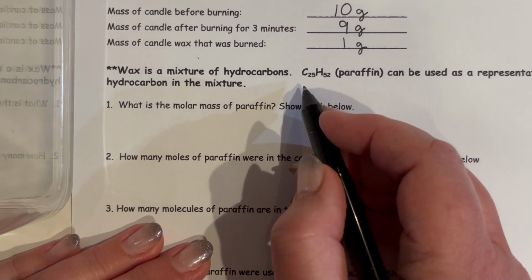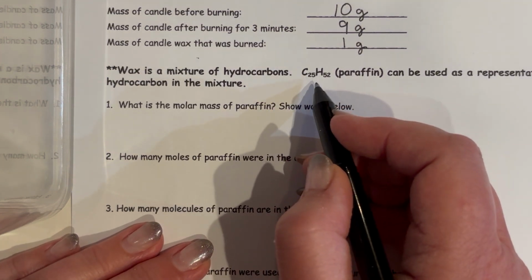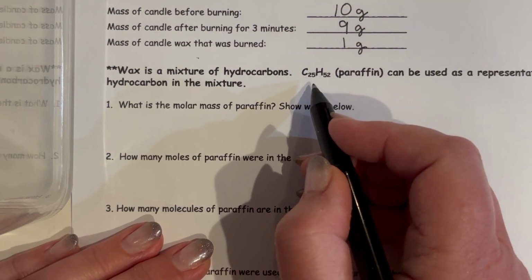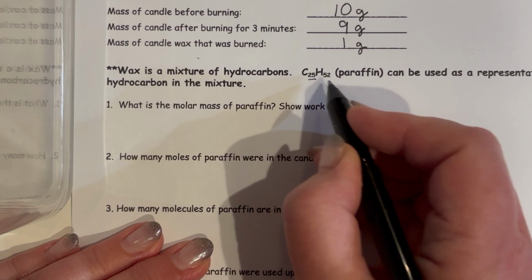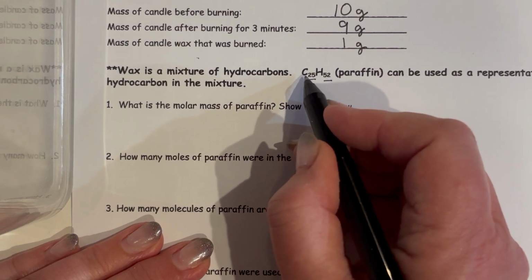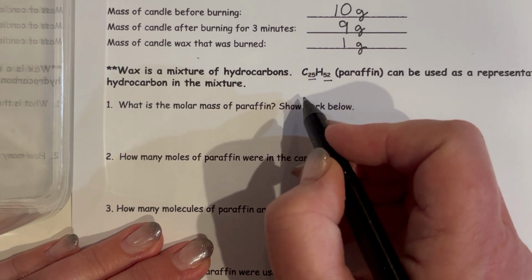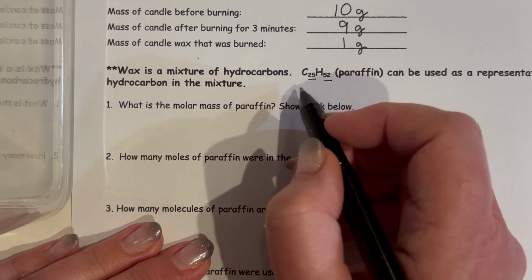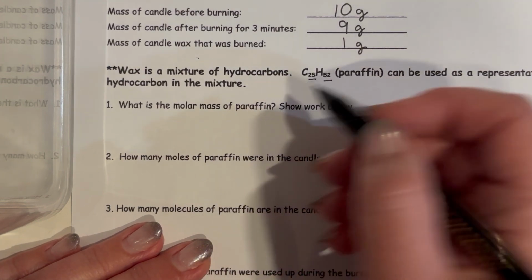It's not exact, since wax is way more complex than what this shows, but this is a pretty good substitute to represent the chemical formula for wax. So C25H52: the 25 means there are 25 carbon atoms for every 52 hydrogen atoms in the molecule. We're going to use those to help us calculate the molar mass.